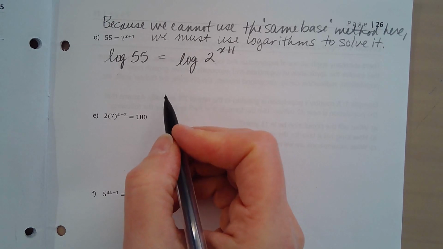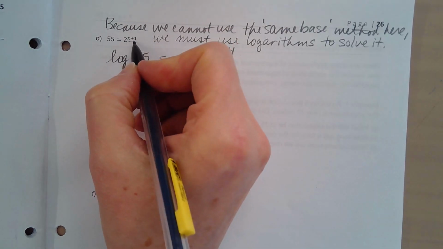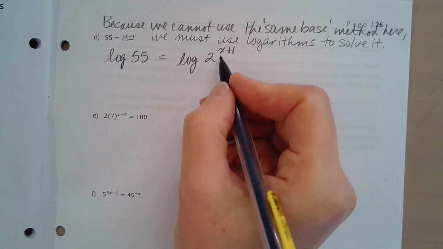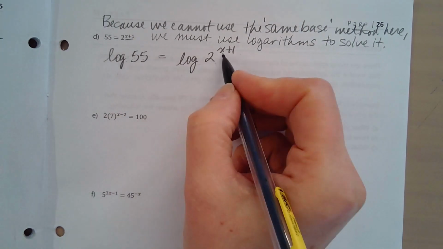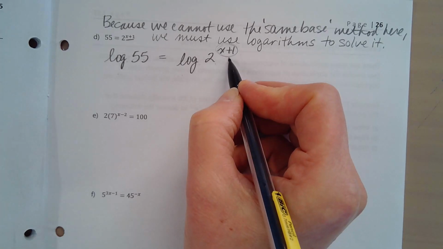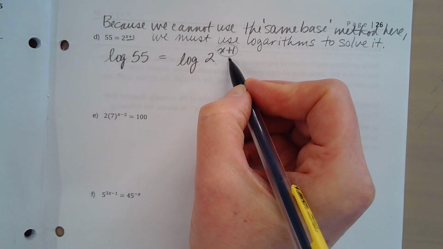Now, notice what happens. First of all, a variable that was in the exponent, that was unknown, can you see that in one step, it's not going to be an exponent anymore? Agreed? Because look what happens. I've got log 2 to the x plus 1. When I log both sides, what do my laws of logs allow me to do with an exponent?